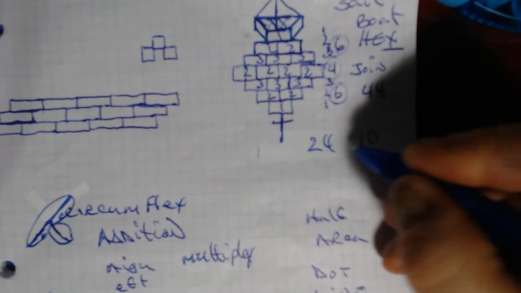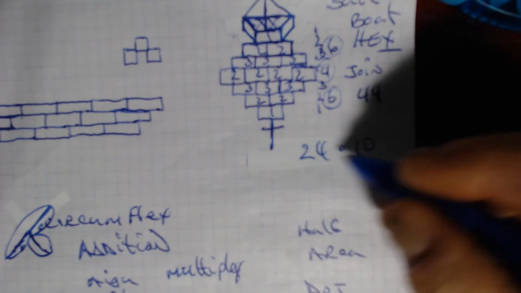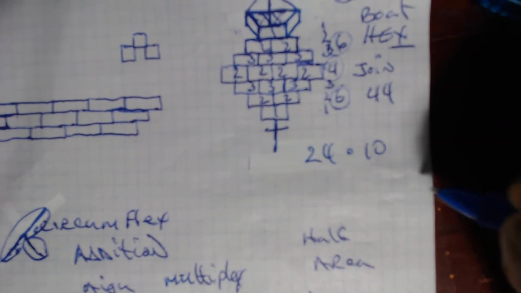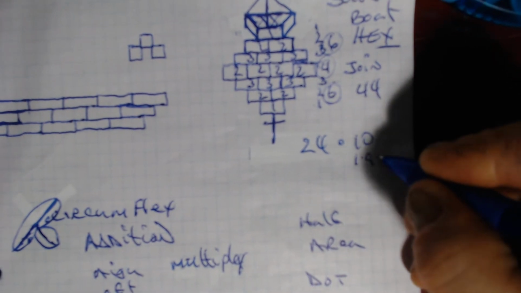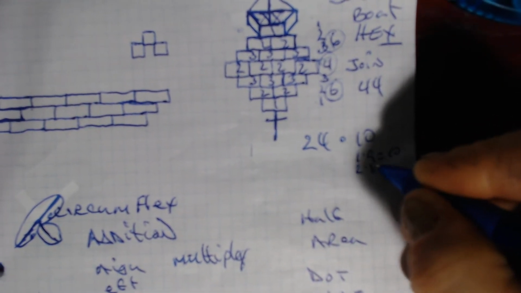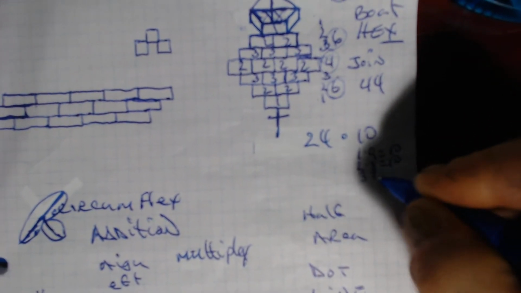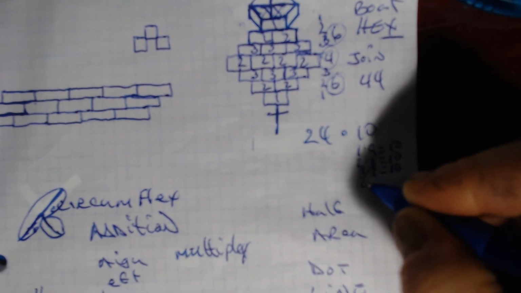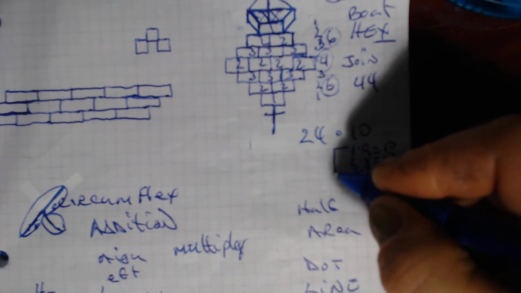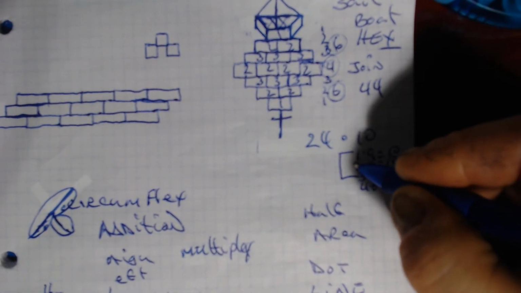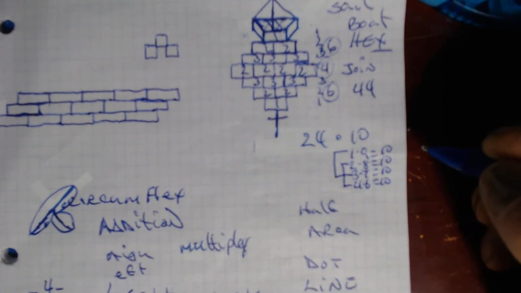24 and 10. Now what are these? How do we get 2 and 4? How do we get to 10? Well, we can look at 1 and 9 equals 10, 2 and 8 equals 10, 3 and 7 equals 10, 4 and 6 equals 10. And do understand that 1, 3 and 7 come together, and 2, 4 and 6 come together.